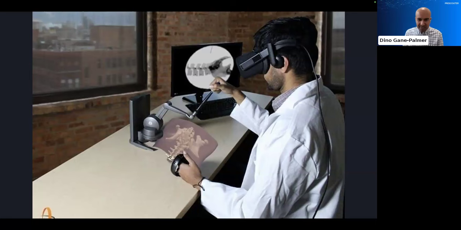Right. This is a question from the audience, which might be a little specific, but in terms of procedures you're looking to model or plan in the oncology space, is there anything you can talk about?